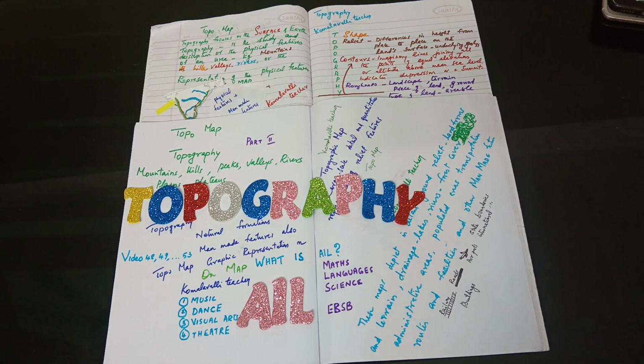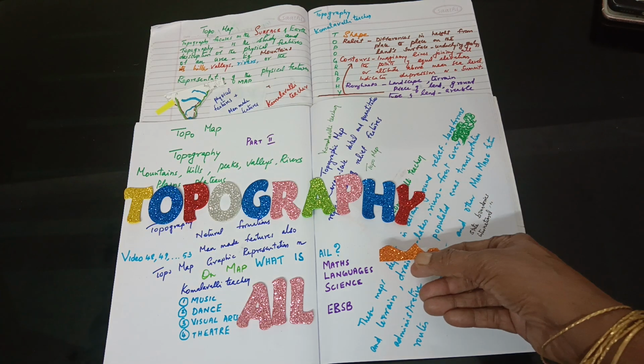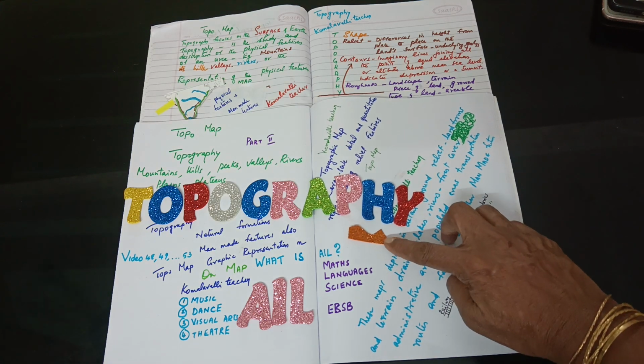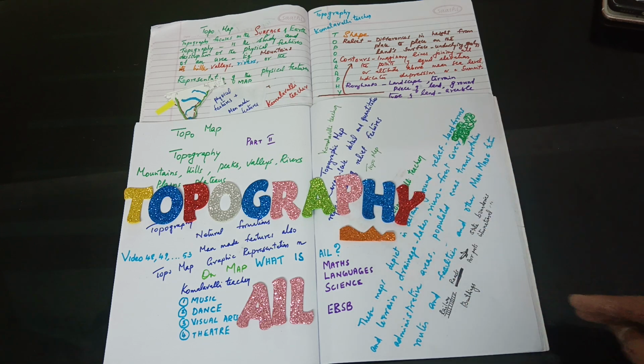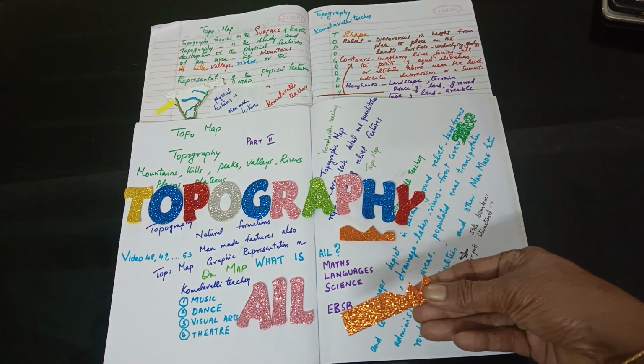And so here, with the help of different materials you can make the mountains, as I told you. And relief also. In the last video I showed you how differences in height can be shown, and contours where the same level can be.